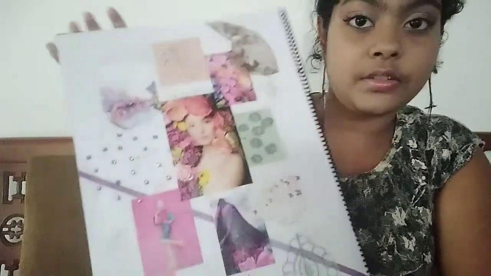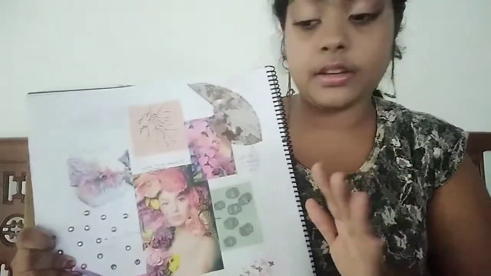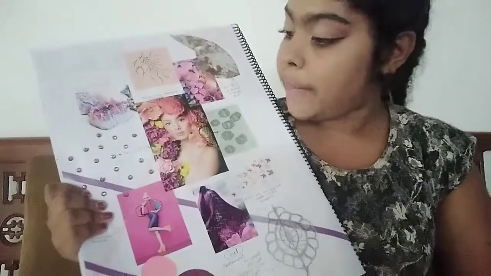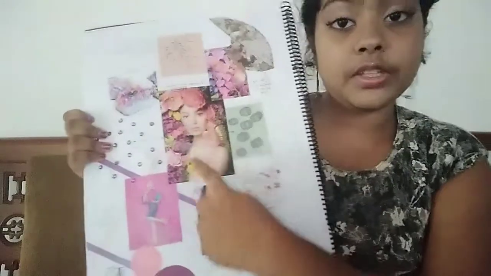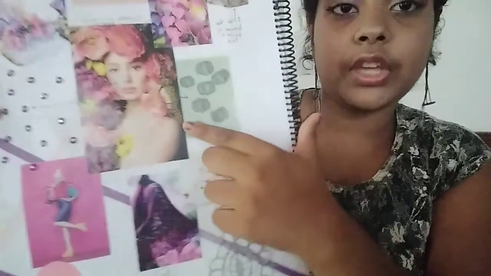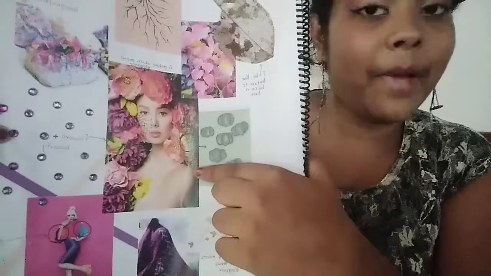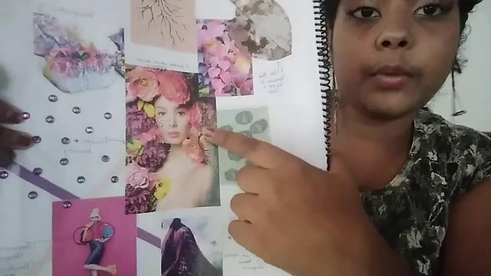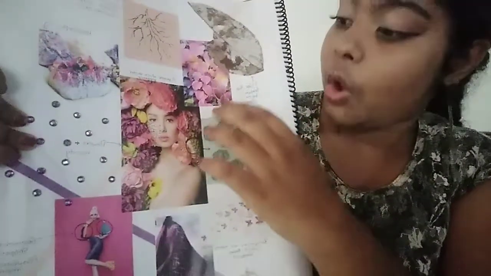So this is my first research page. I was inspired by this picture. That's what I first started with. Now I didn't know that this was wrong, but somehow I kind of managed to have a flow in this. But now I understand how to really do this. I got inspired by this picture, as you can see over here. I thought of doing something like this for my mask, and then I got pictures with similar colors which relate and go with this picture.